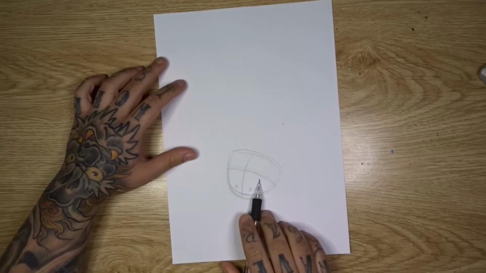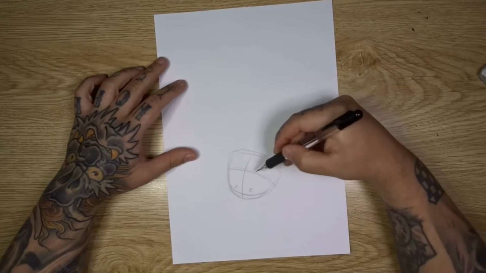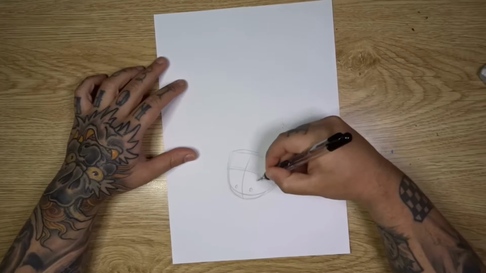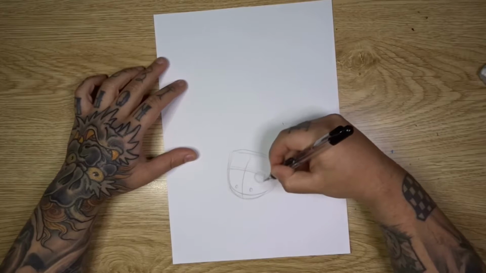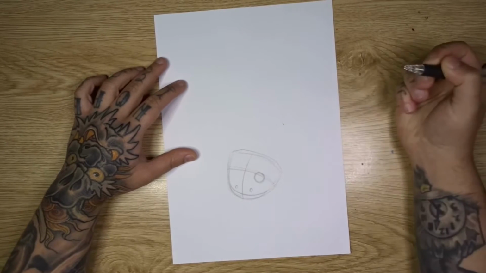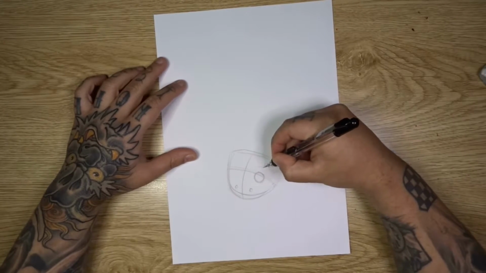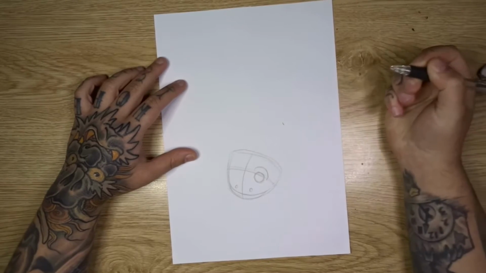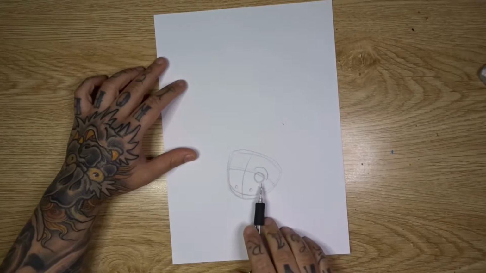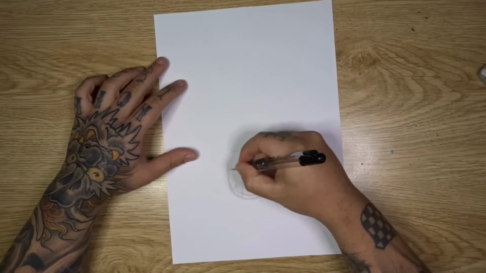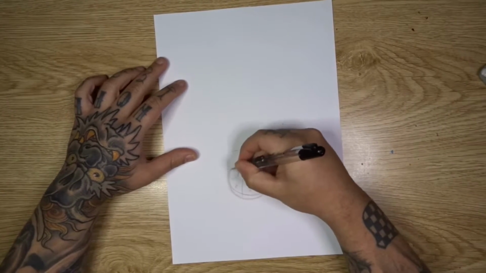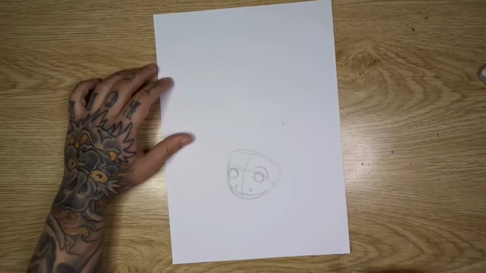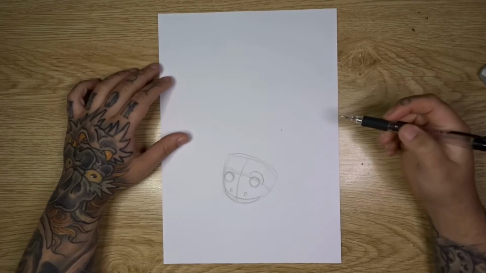And you can come up to where your center line is. You're going to come probably closer to the top half on this side and just drop in a circle shape for your eye, like this. And you can double up on that outside line for the eyebrow ridge sort of part of it, like this. And on the other side, you're going to do the same thing, just bringing in a circle for the other eye, like this. Now this is just the basic layout and construction for our head.